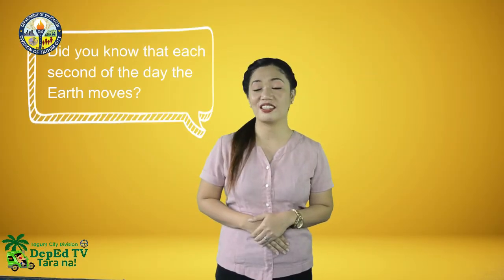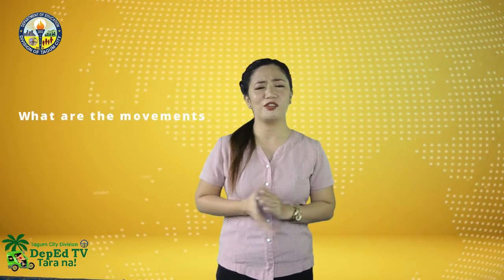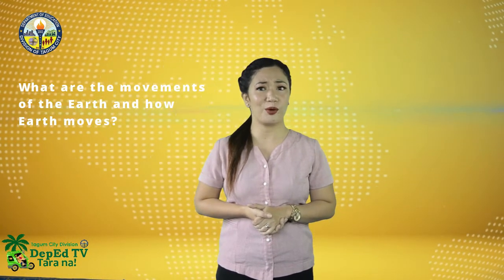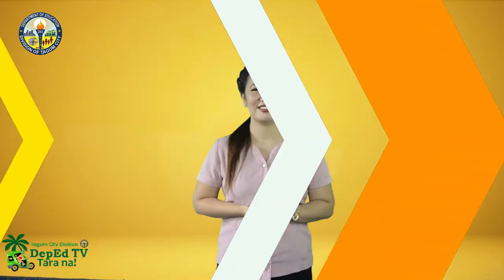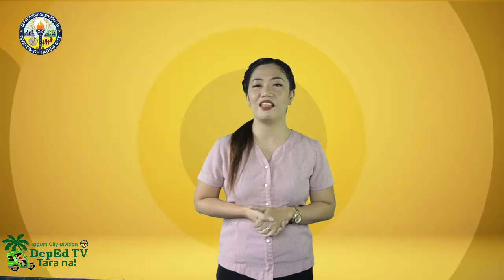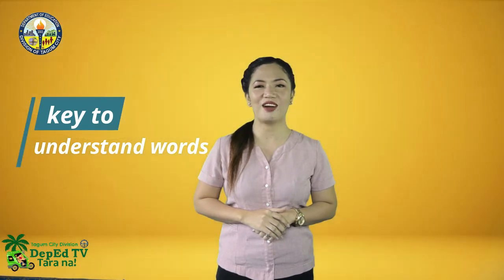Did you know that each second of the day the Earth moves? You heard it right, kids! Our planet Earth is continuously moving non-stop day by day. Since the beginning of creation, the Earth never stopped moving. Interesting, isn't it? But you might also be wondering, what are the movements of the Earth? And how does the Earth move? Well, we shall seek and discover the answer to these questions as we move forward in our topic. But before we delve deeper in this topic, let us have first a key to understand words which we will encounter in this lesson.